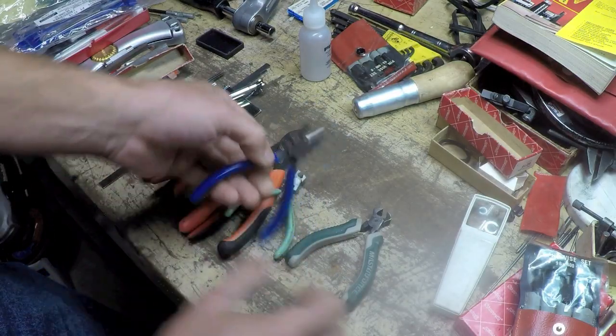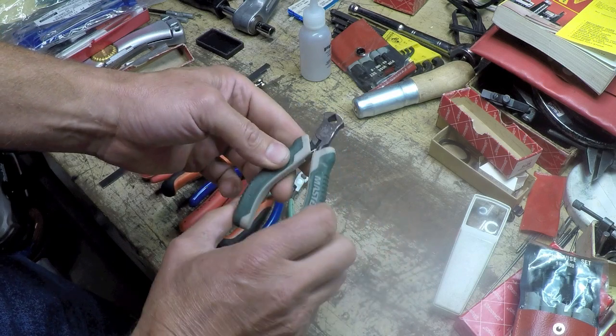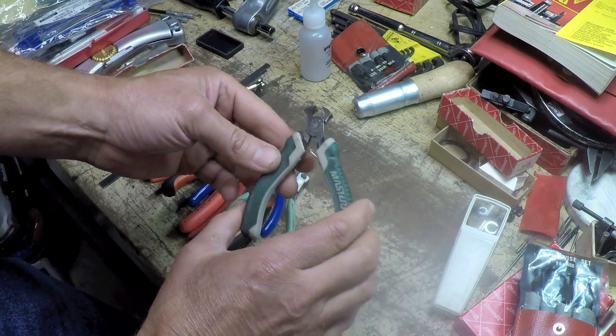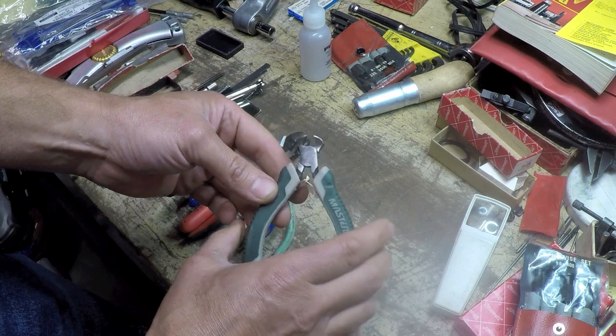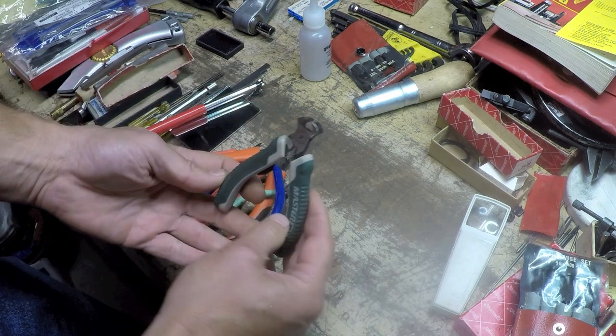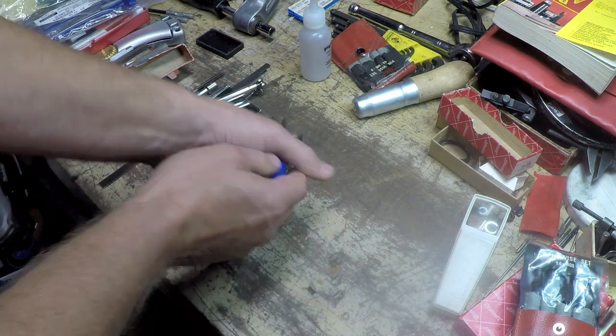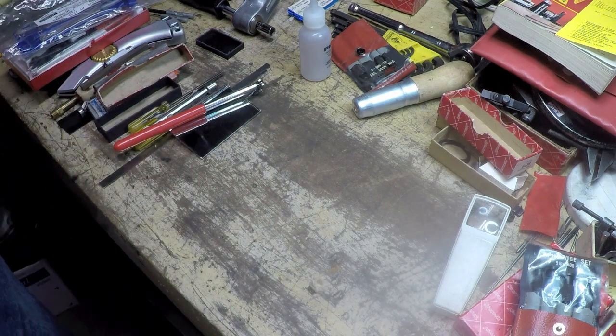WLXY? Master Force. Well, those have an interesting action to them. Some good hand tools there.